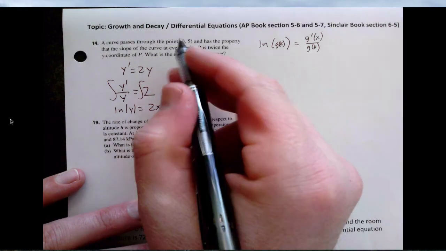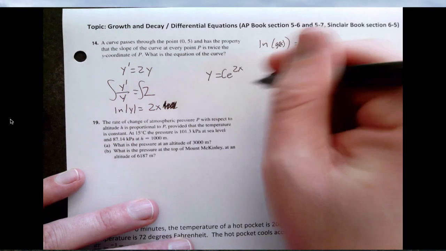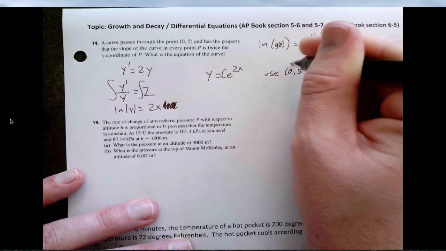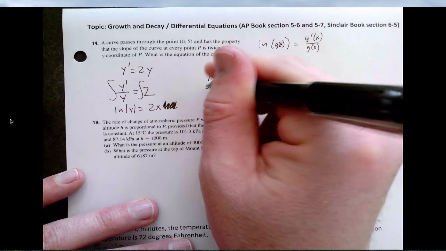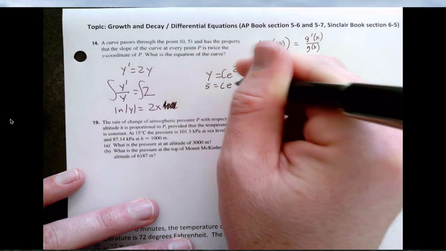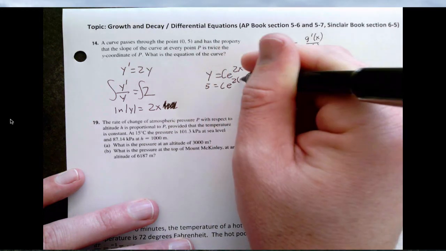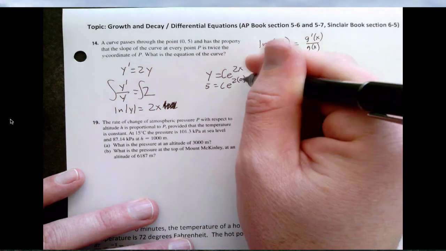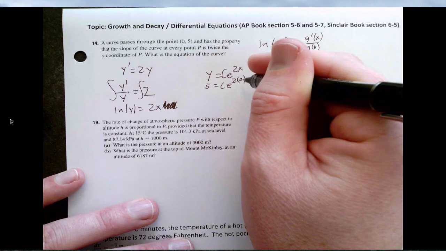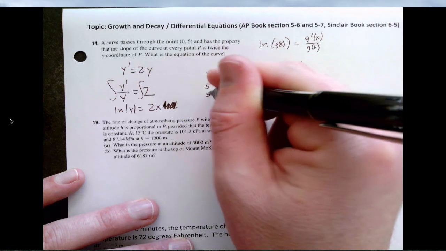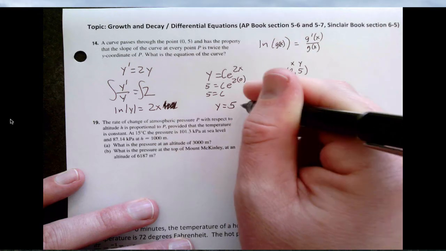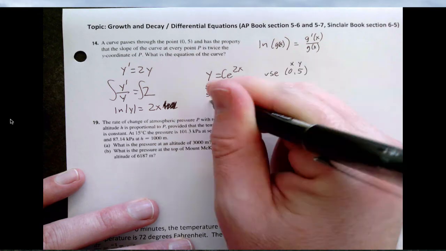Now I'll take the x and y. So now I use 0, 5, which is x and y. I'll have 5 equals c e to the 2 times 0. This is going to create a 1 because it's e to the 0. So that's 1 times c, so 5 equals c. Finally, restate your answer: y equals 5 e to the 2x.